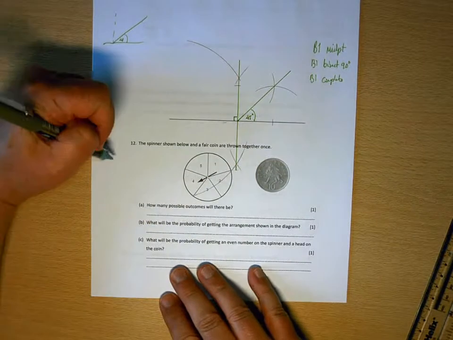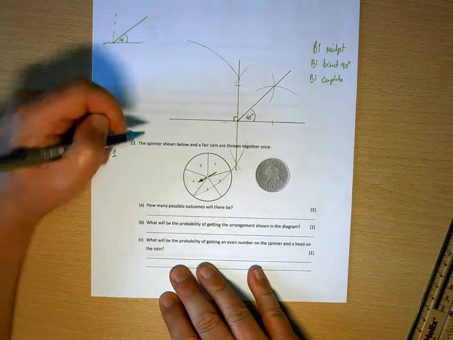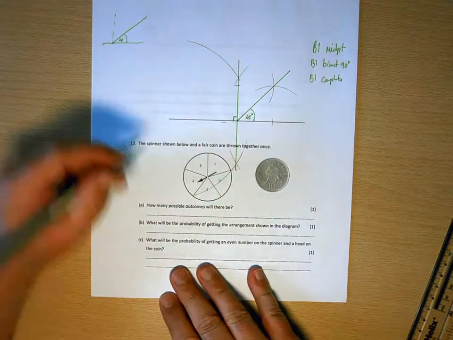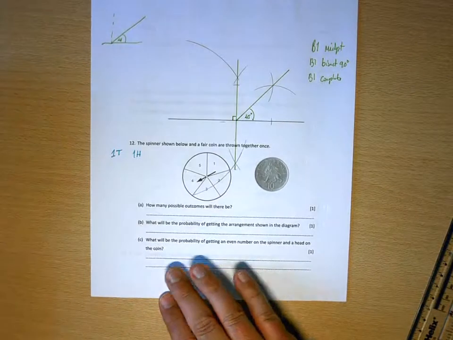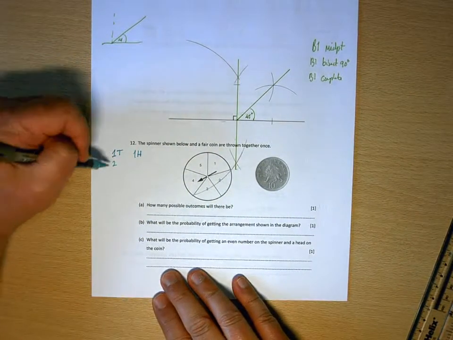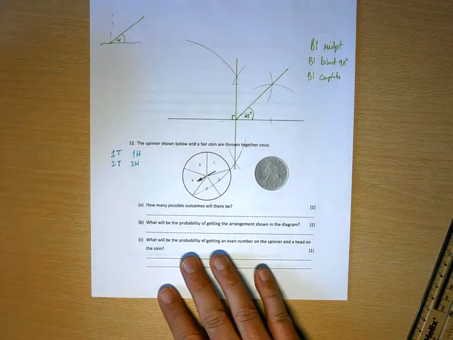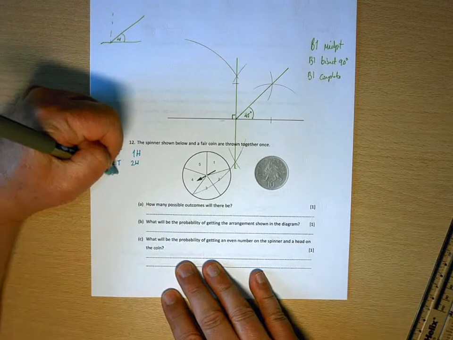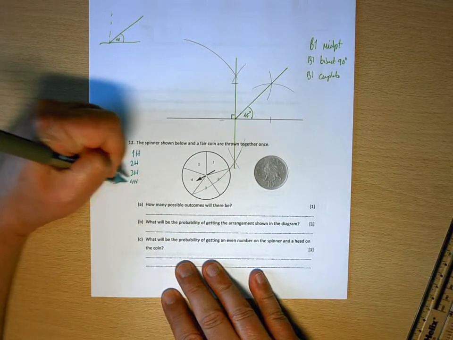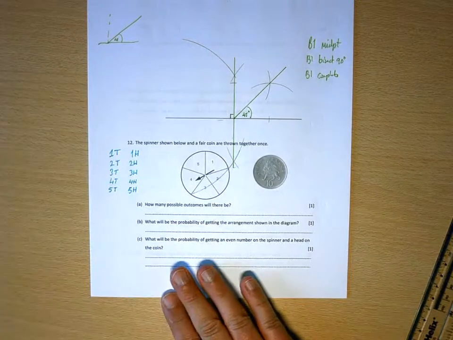So if that spinner landed on 1, the coin could land on a tail. But we could have a 1 and a head. If the spinner landed on a 2, we could have 2 and a tail. And we could have 2 and a head. 3 tail, 3 head. 4 tail, 4 head. 5 tail, 5 head.